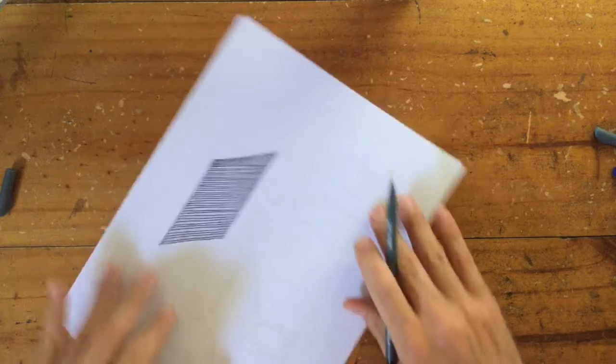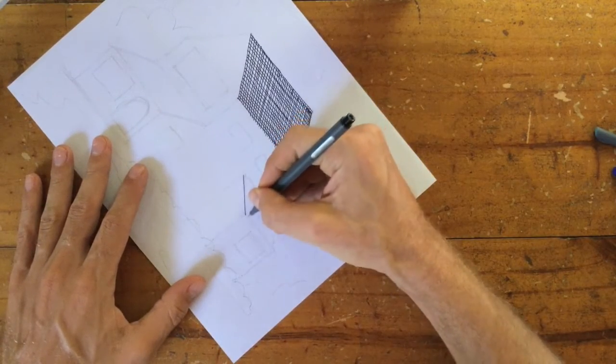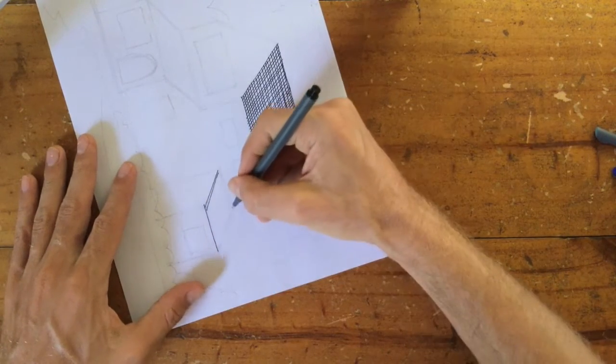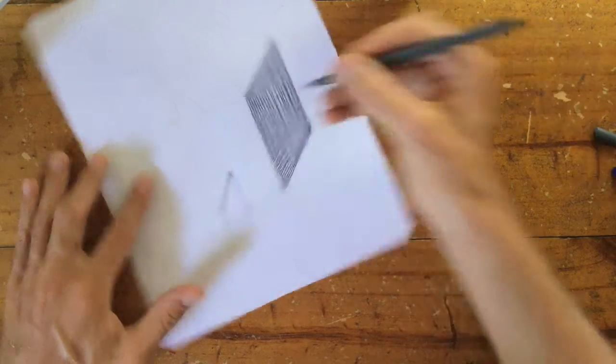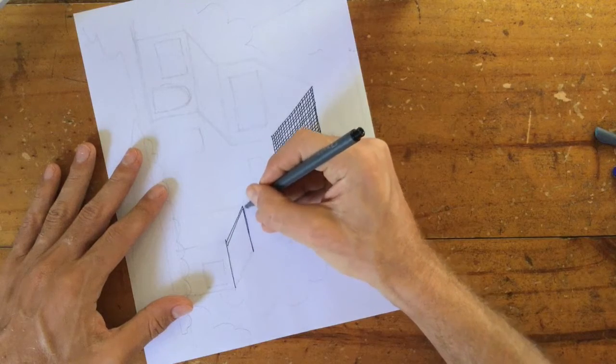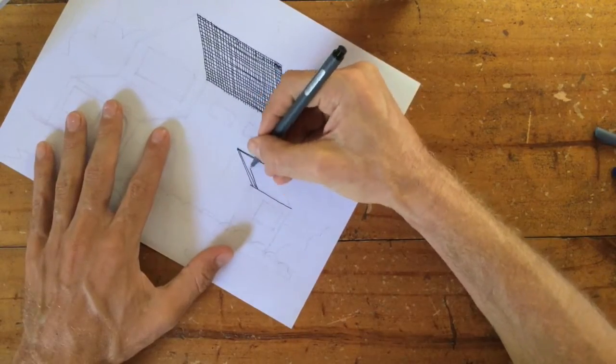Now the other roofs have got to be done in the same way, so let's carry on. Maybe, since we're going to put those lines in, let's do those first. There, we can learn from the mistake that we made. Or the mistake that I made, I should say.